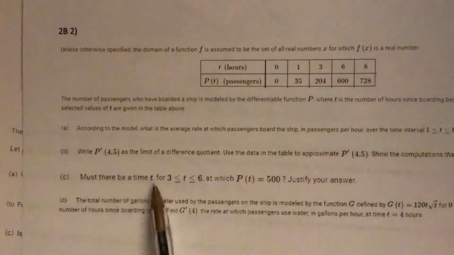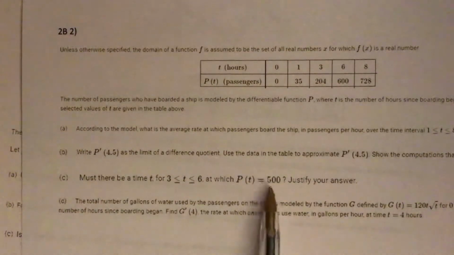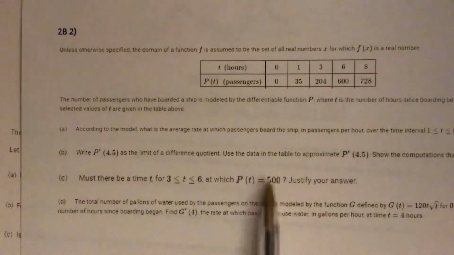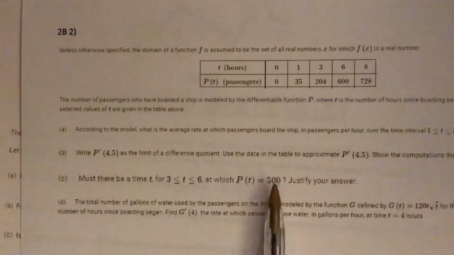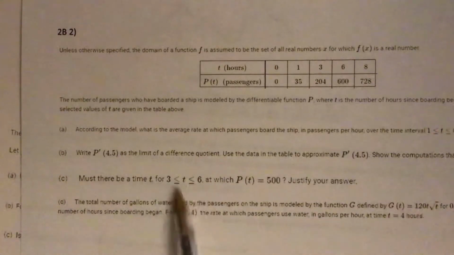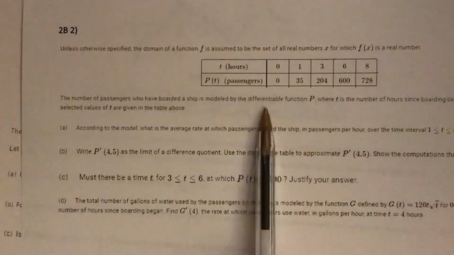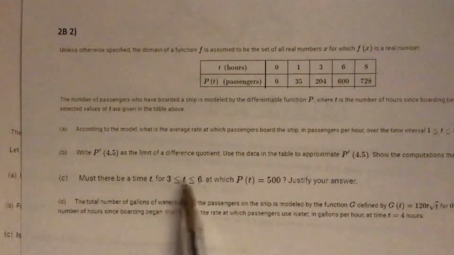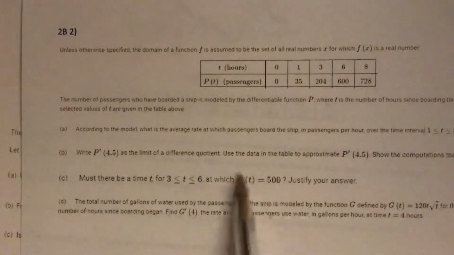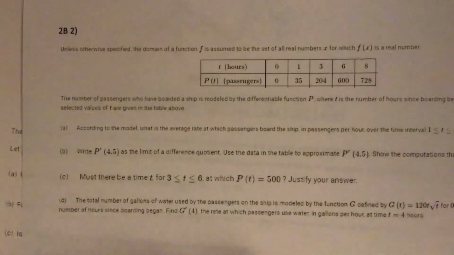Part C, this is basically asking, is there a time, does there have to be 500 passengers on the boat at some point? This is an application of the intermediate value theorem. This is why we have to know this thing's differentiable, because if it's differentiable, it's continuous, and then if it's continuous, the IVT will apply, and we'll be able to answer this question.